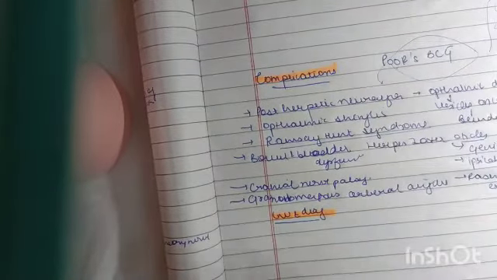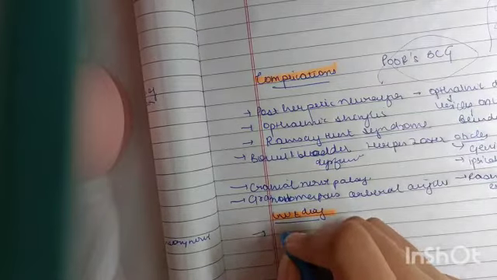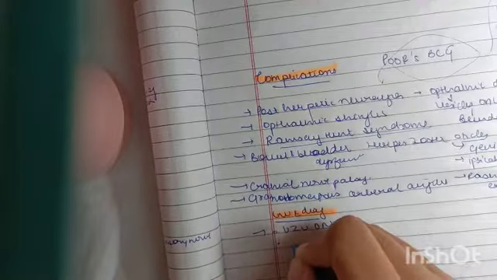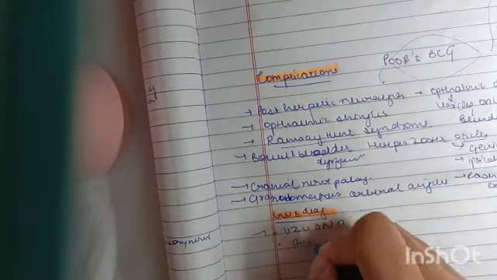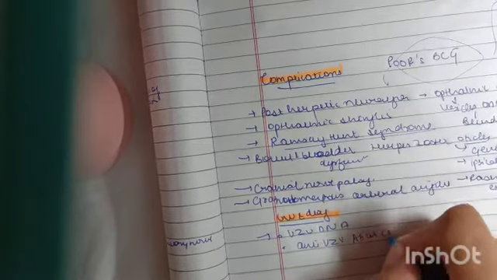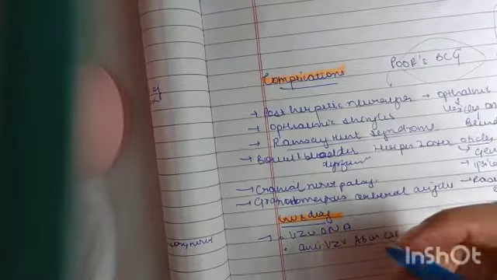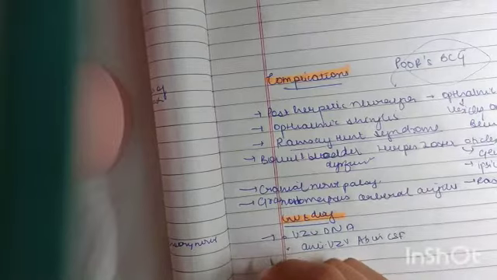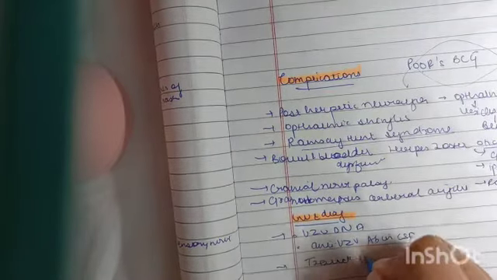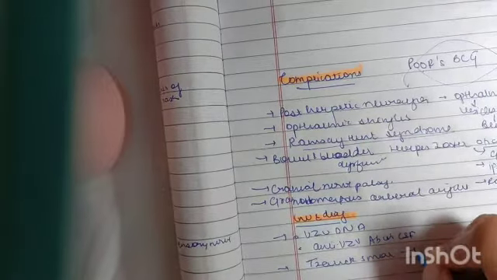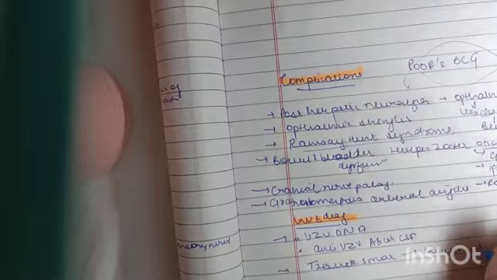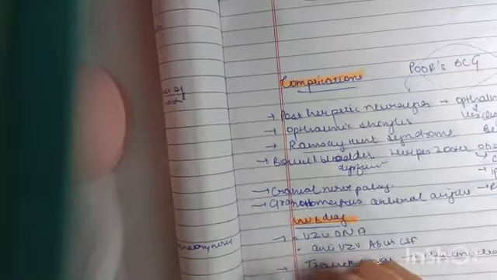Now, in investigation, first of all, we can actually detect it by the varicella zoster virus DNA. Then we can also see it through the anti-varicella zoster virus antibodies in the CSF. Then there can be detection of the DNA in the tissue. Then we do a Tzanck smear, and we see the characteristic multinucleated giant cells. Then ELISpot test.